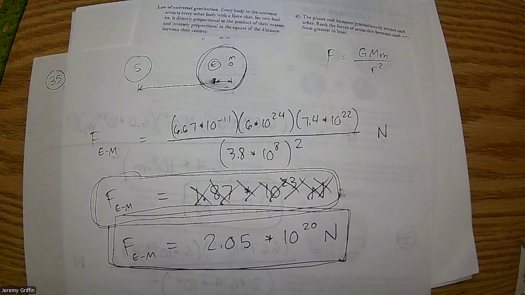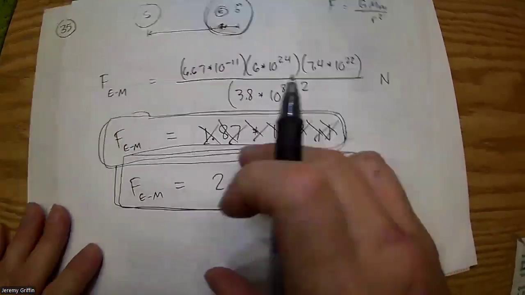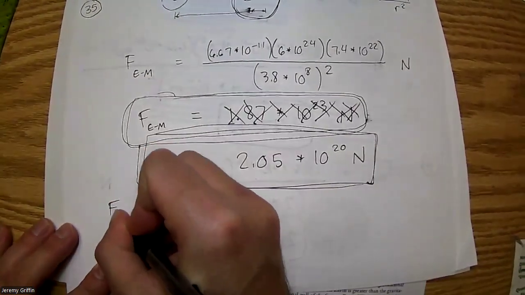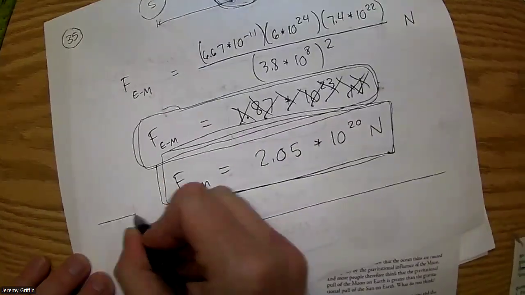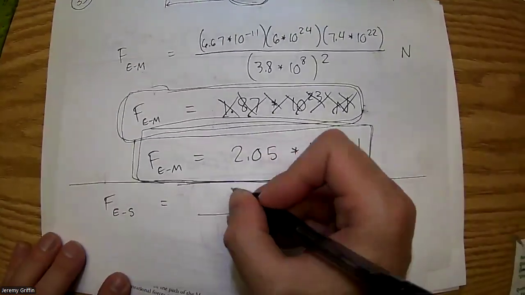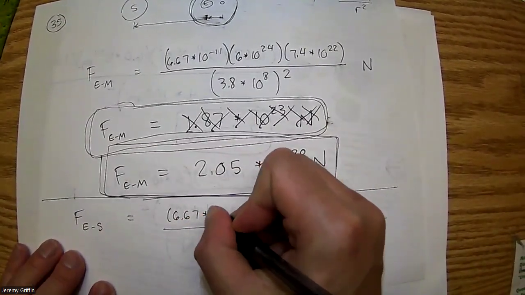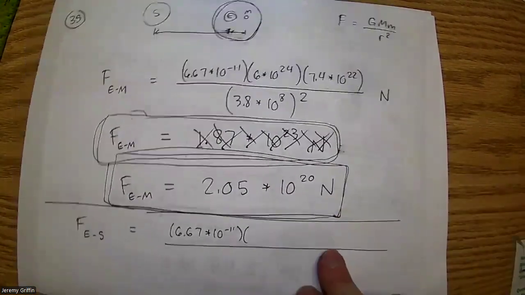Now you guys ready to calculate Earth to the sun? Force Earth-sun equals, it's going to be a ratio. You got G M M over R squared. Let's do G, 6.67 times 10 to the negative 11. M, no, mass of the sun. Oops, I need the mass of the sun.